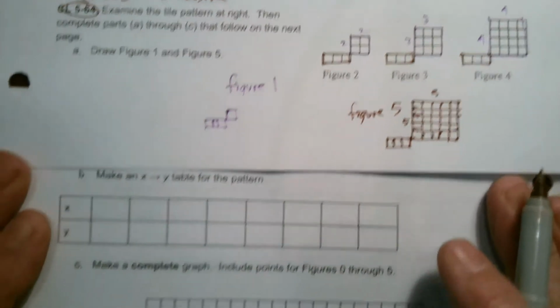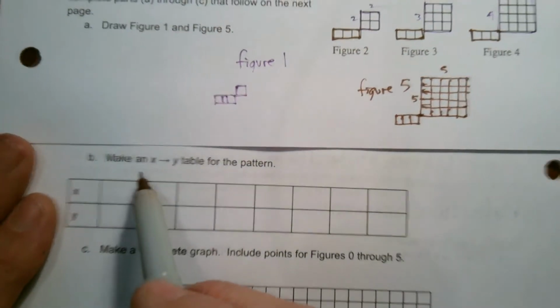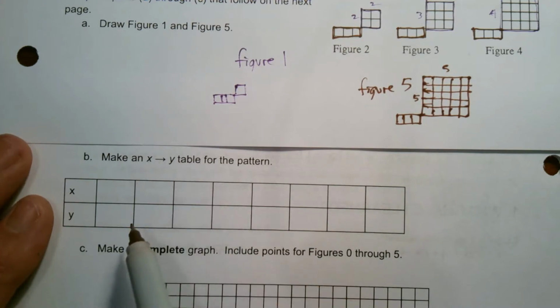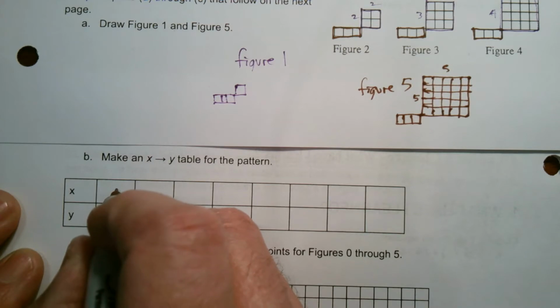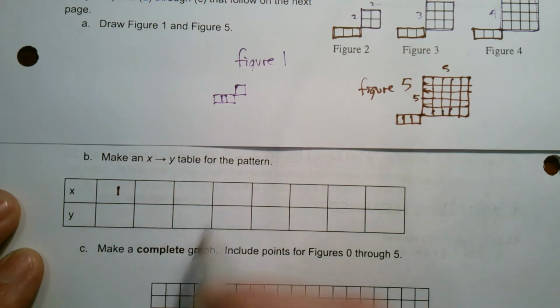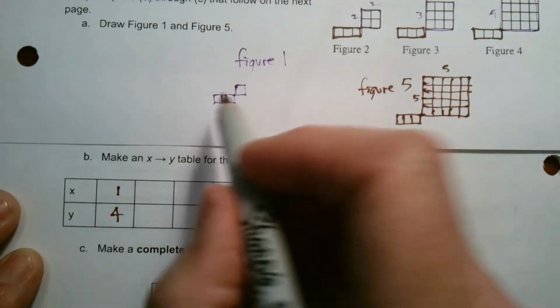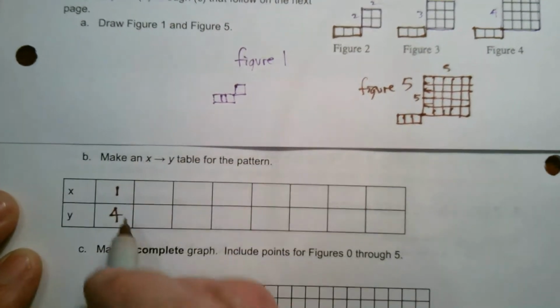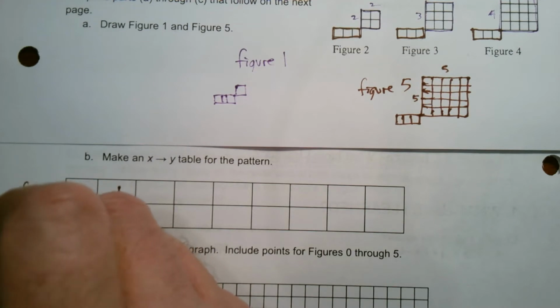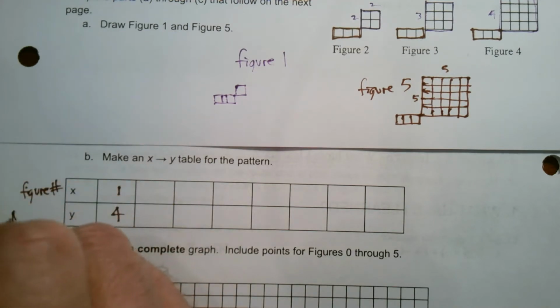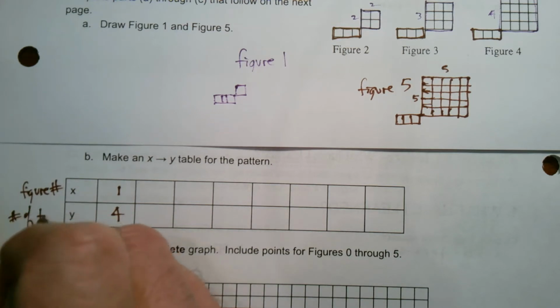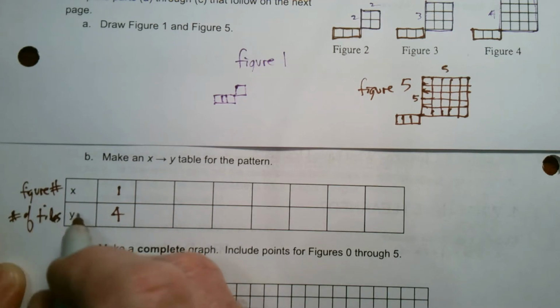All right. So it wants us to make an X and Y table from the pattern. So I have figure 1 would be... Because X is what? X represents the figure number. Maybe I'll label that so we know. Figure number. And Y represents the number of tiles or blocks. Number of tiles is Y.